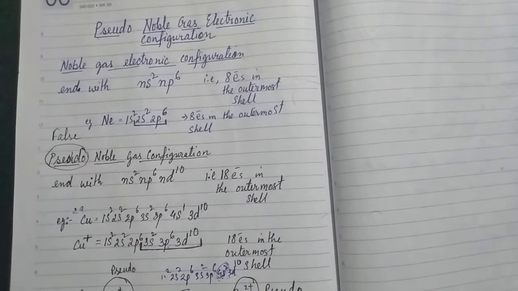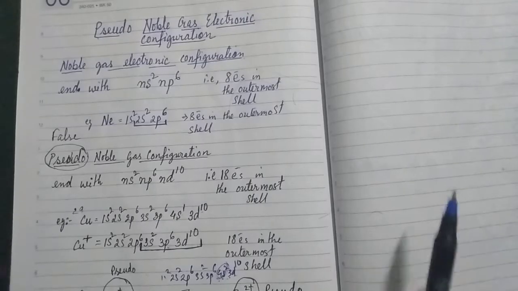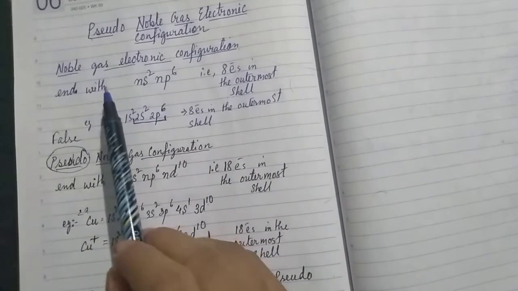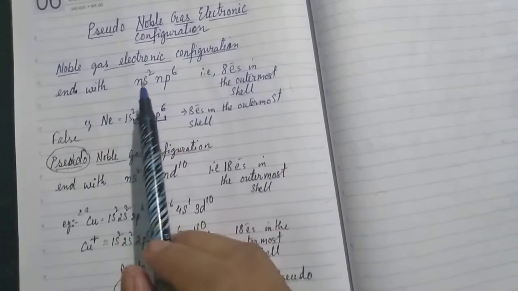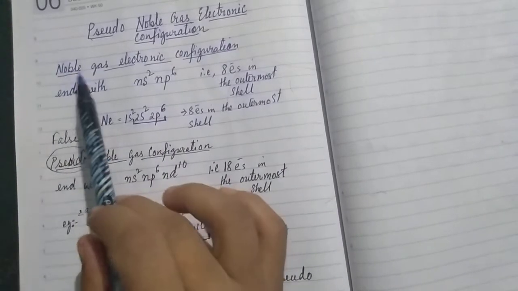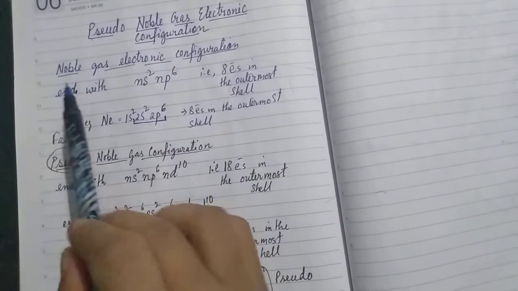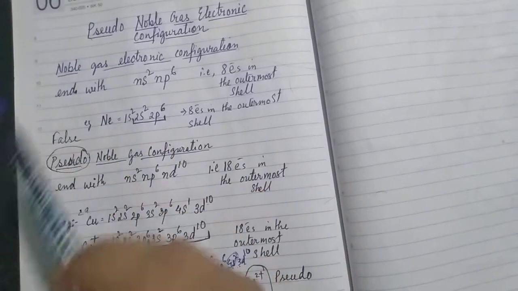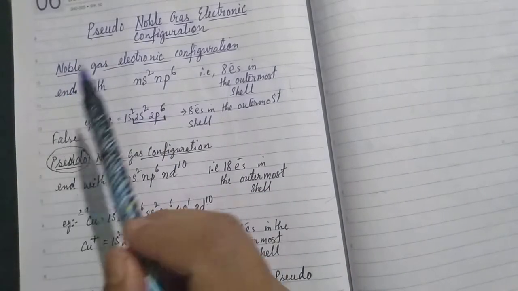Hello everyone. In this video, I am going to share with you about pseudo noble gas electronic configuration. Before that, let us first know noble gas electronic configuration. Whenever we talk about the noble gases, they belong to Group 18 in the periodic table.